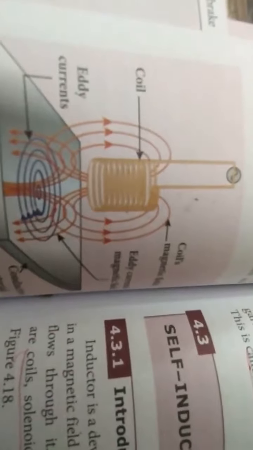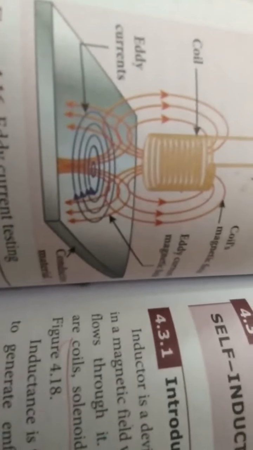When you see this diagram, there is a coil, and around the coil there is a magnetic field, and an AC source is connected. If you want to find any crack, you keep this setup on the plate you have to test, and eddy currents are formed.